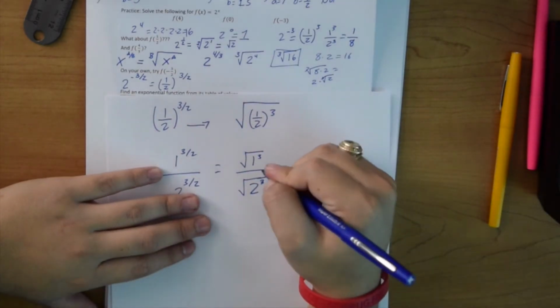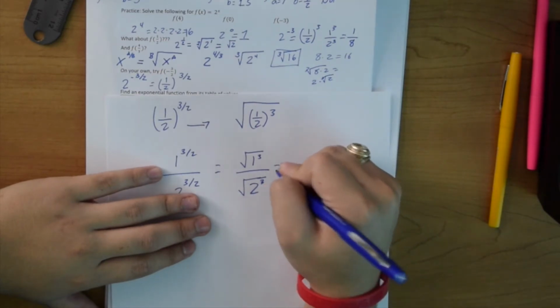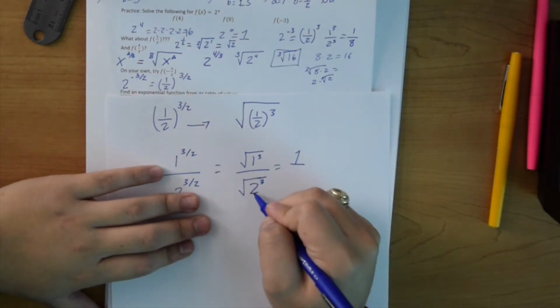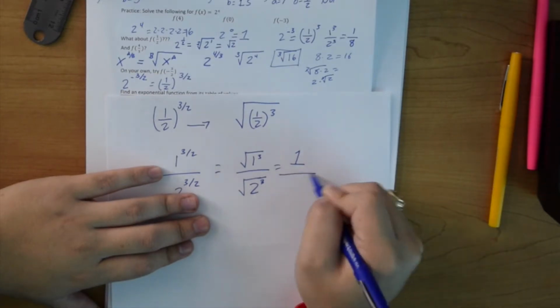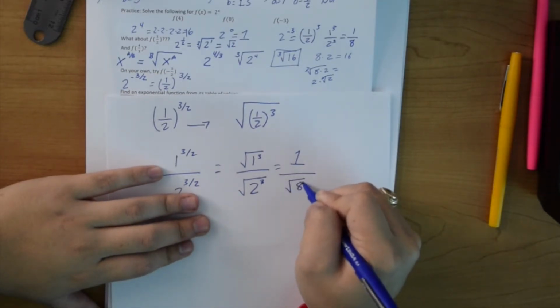What is the square root of 1? 1. So it's just going to remain 1. And what is 2 to the 3rd power? 8. So we're just going to leave that as the square root of 8.